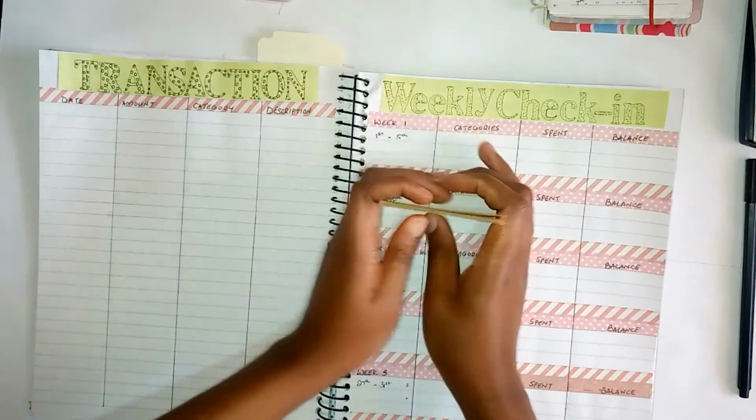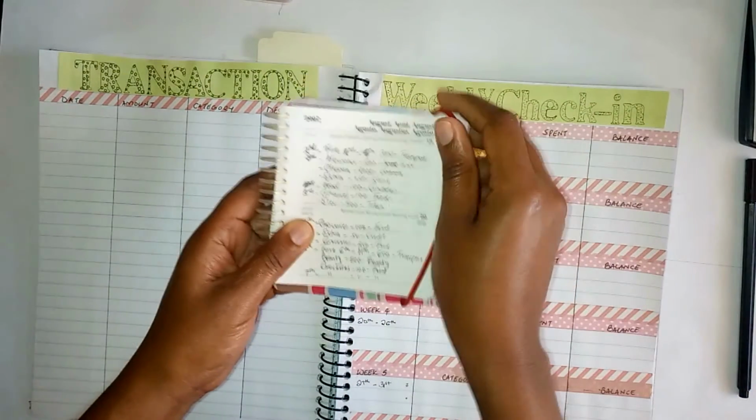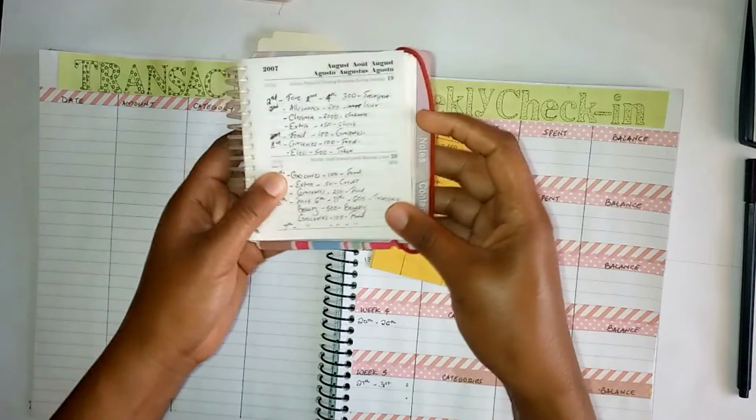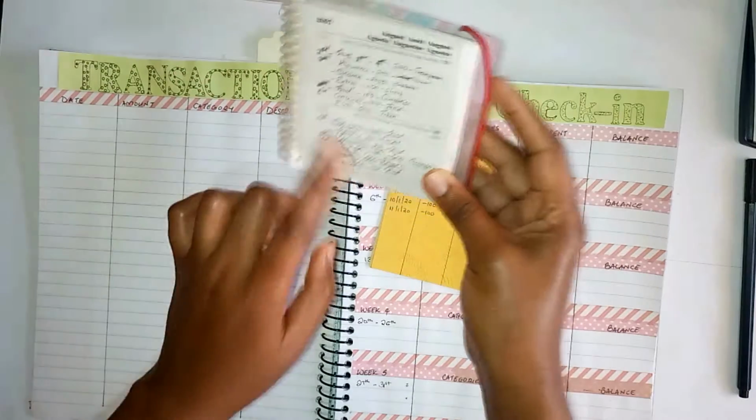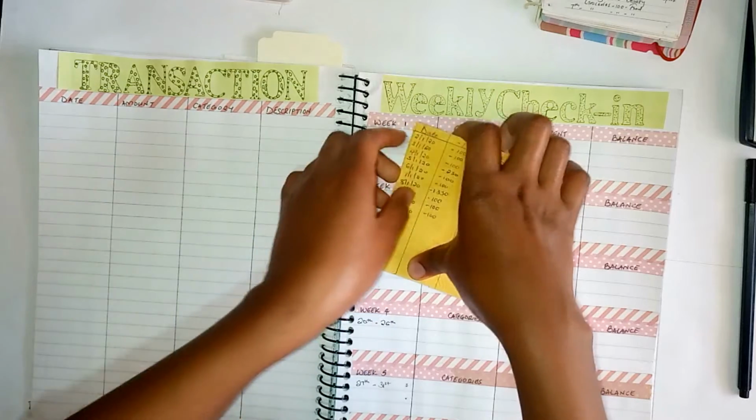The other thing that I usually do is I always have a little piece of paper or something of the sort, and I've written my transactions per day, which is helpful when I am doing the checking, and to be sure not to miss out anything.